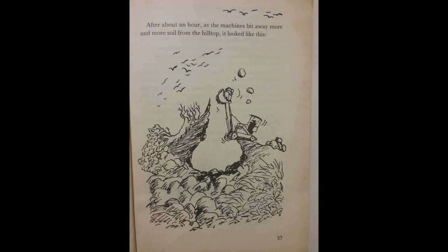After about an hour, as the machines bit away more and more soil from the hilltop, it looked like this. Well, we see things are happening. I wonder what's going through the foxes' heads right now. Let's see what happens next.